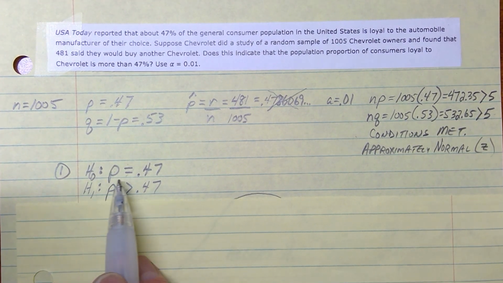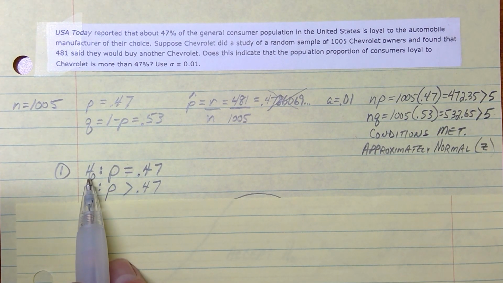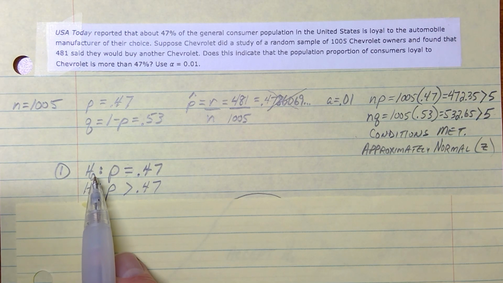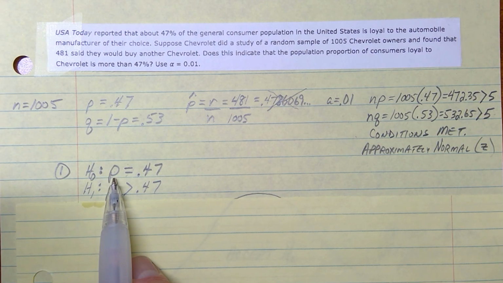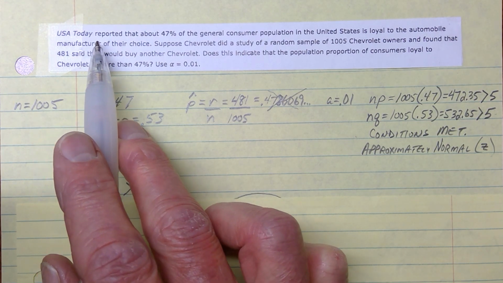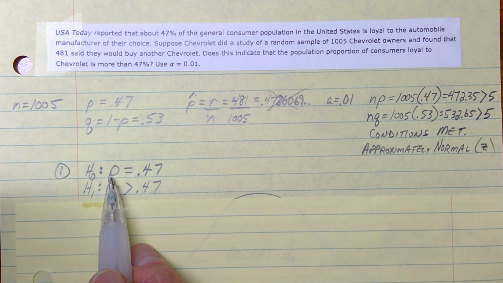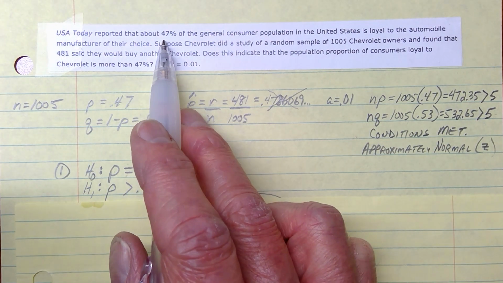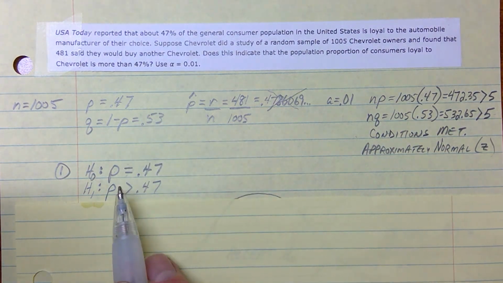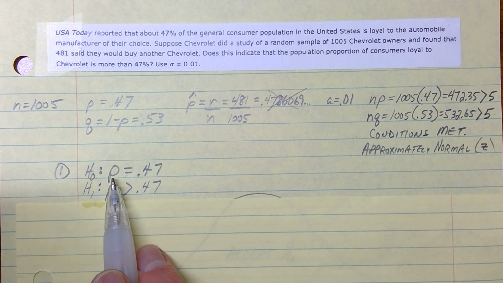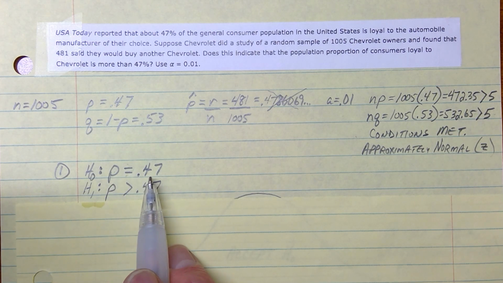All right, first step in the 5 steps that I use is state your null hypothesis. That's H sub 0. 0 means null. This is the accepted belief, the advertised claim. USA Today is advertising that 47% buy the same car again. So the advertised proportion, think of this as a fraction, 47 out of 100, or 47%, or 0.47. We'd rather use the decimal here.